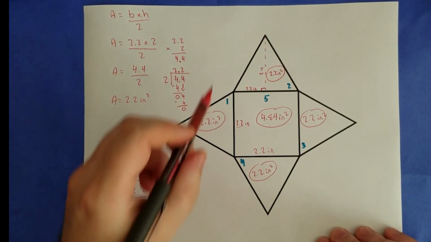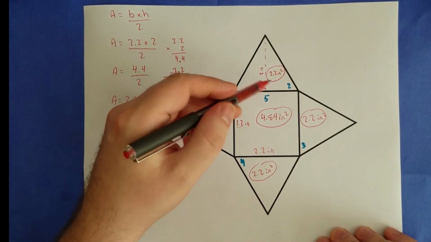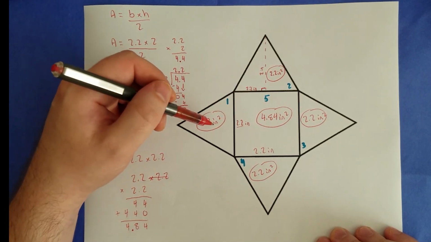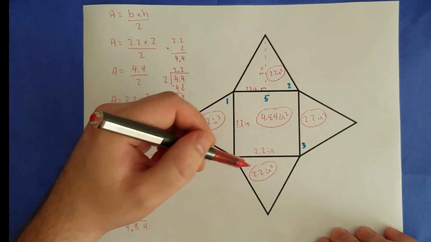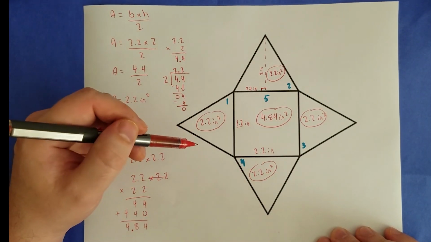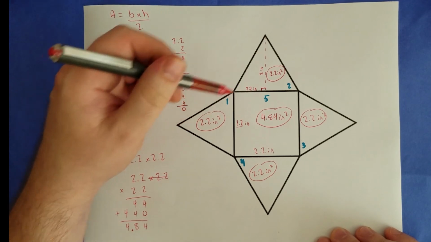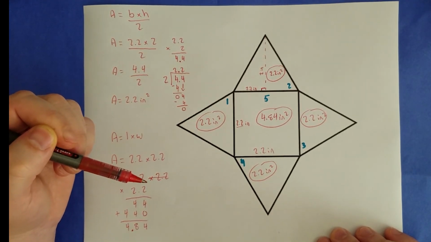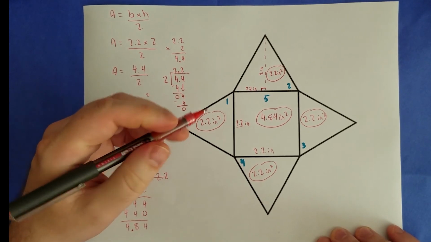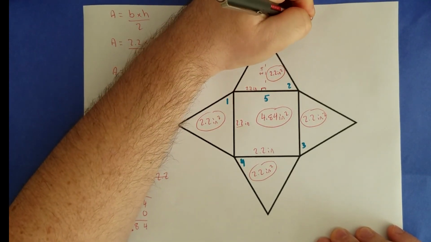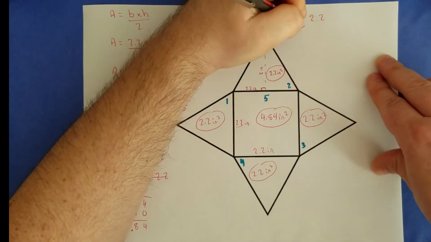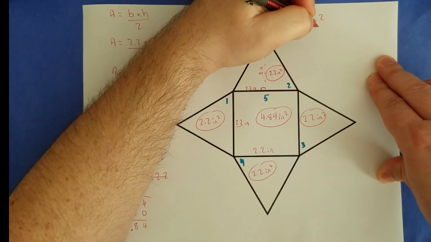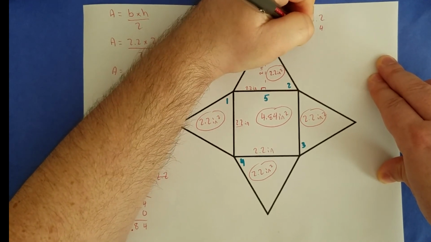So now how do I find the total surface area? I'm going to add all of these together. Now I'm going to simplify things for myself. I know that shapes 1, 2, 3, and 4 are all triangles of the same dimension. So instead of adding this 4 times, what's a quicker way to add things multiple times? You got it, multiplication. So I'm going to multiply 2.2 times 4, to find the total area of all these triangles.